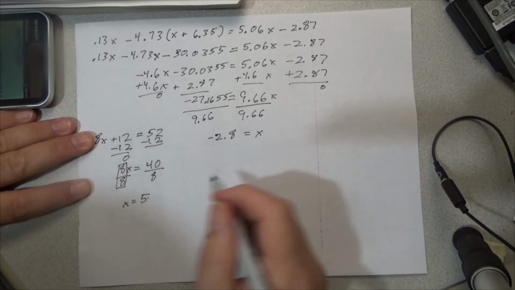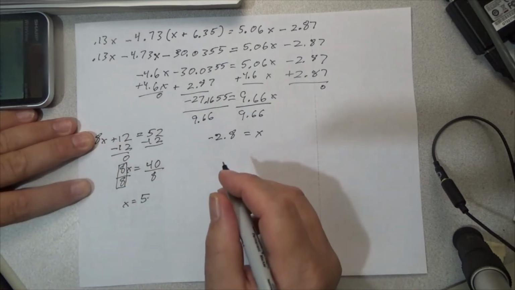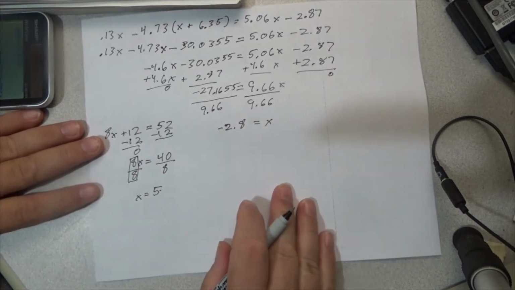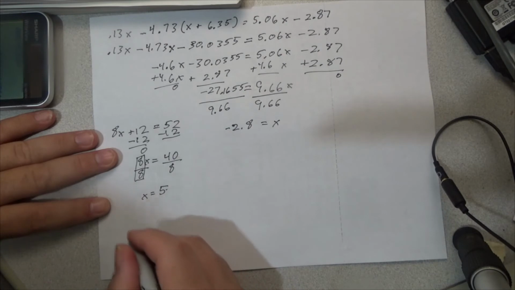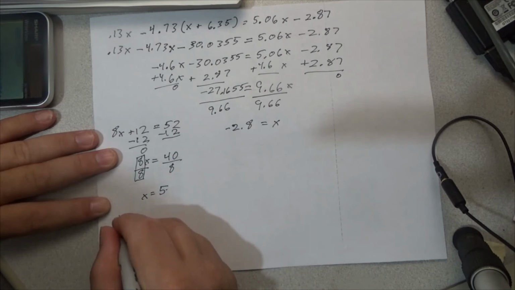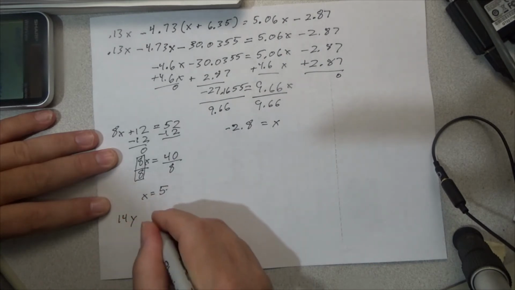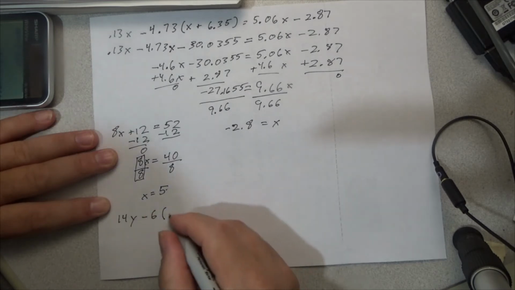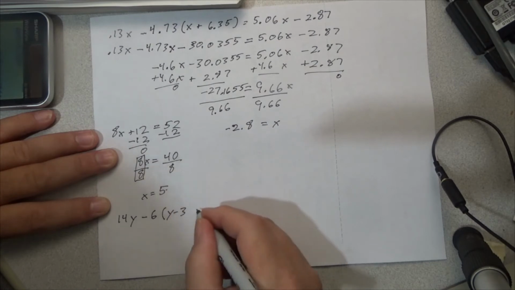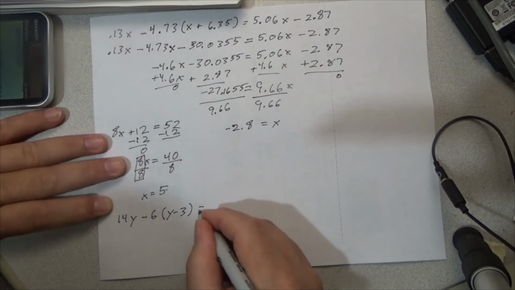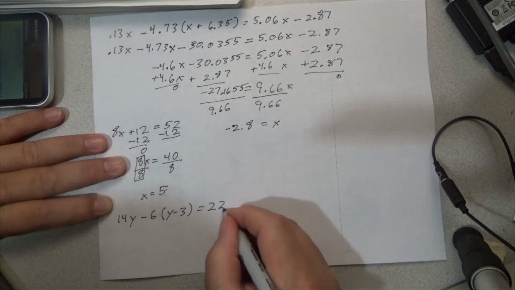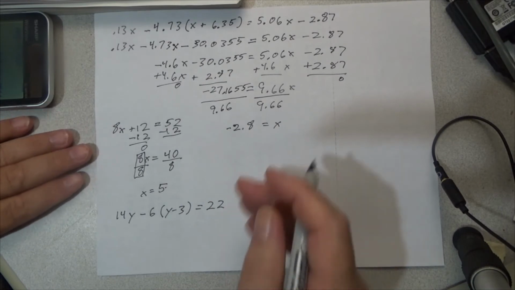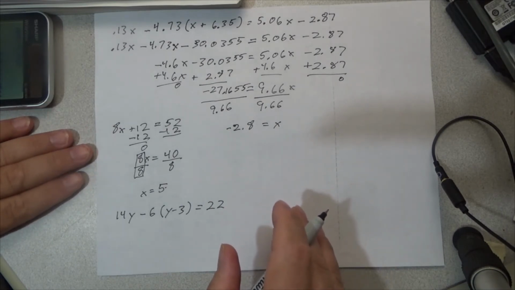Now I want to look at example number 3. Number 2 is just a lot of combining like terms. So let's take a look at example number 3. We have 14y minus 6(y minus 3) equals 22. Now I'll give you a few minutes. You can pause and try this one.